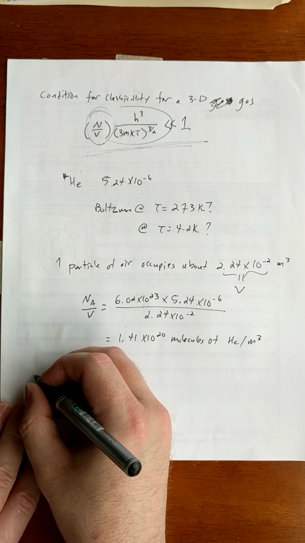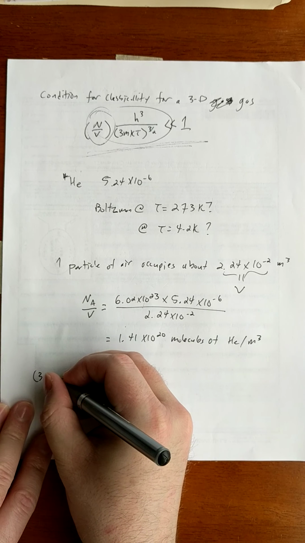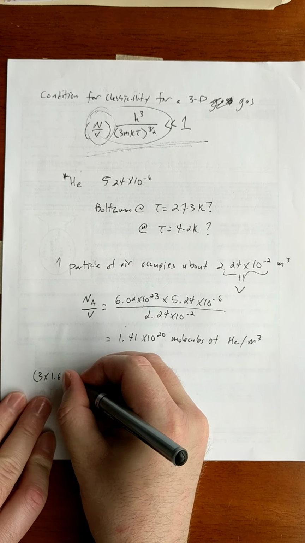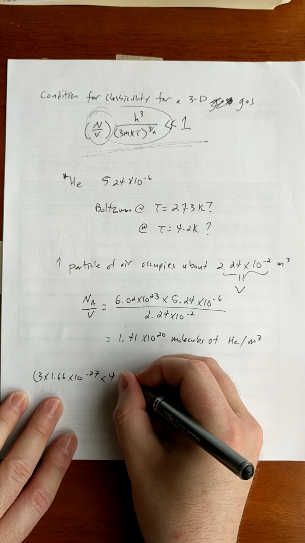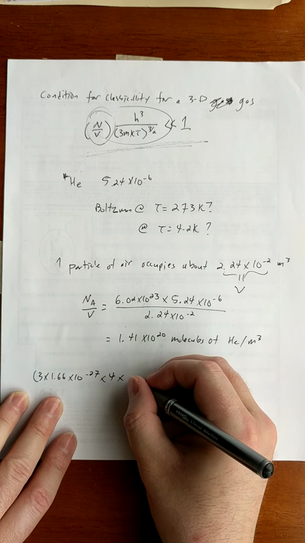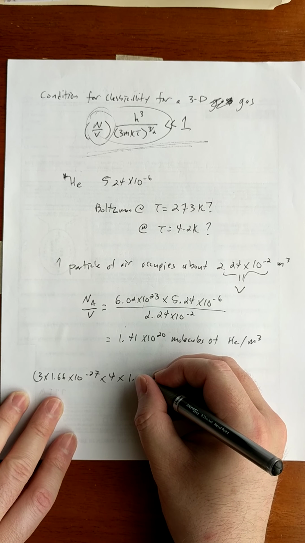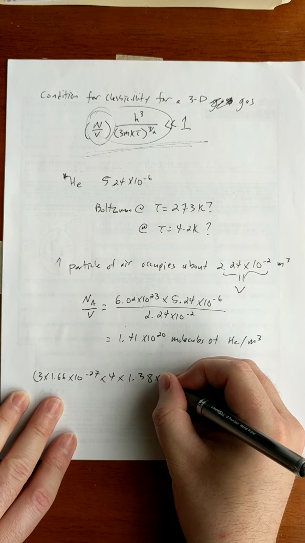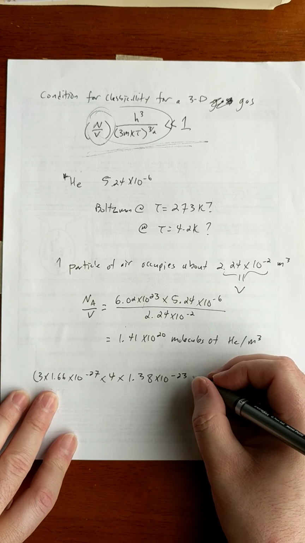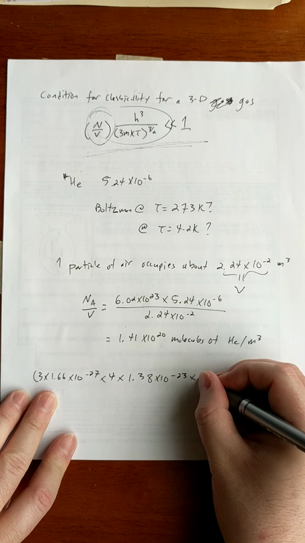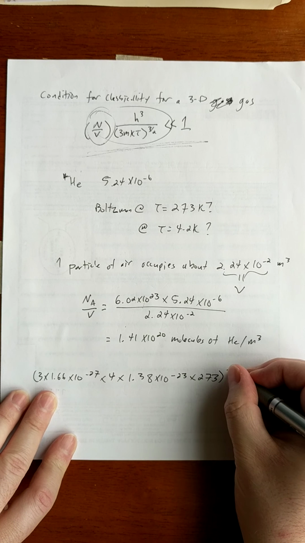So we multiply all those numbers together. 3 times 1.66 times 10 to the negative 27 times 4 times 1.38 times 10 to the negative 23 times 273, to the 3 halves.